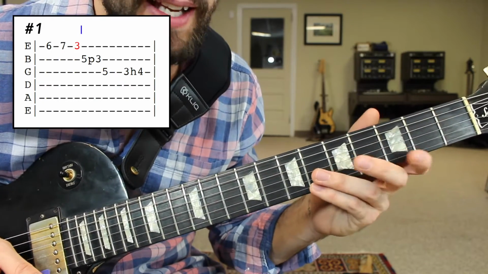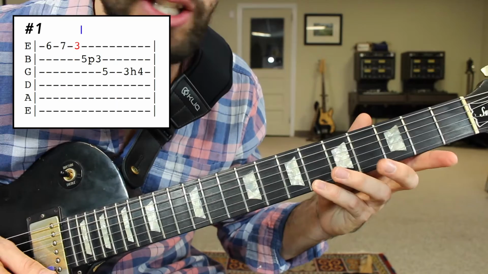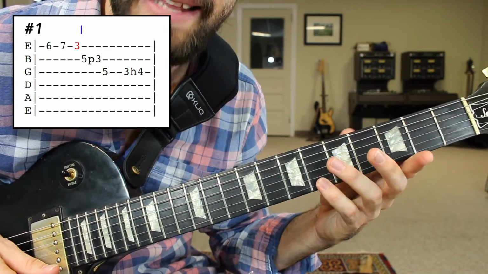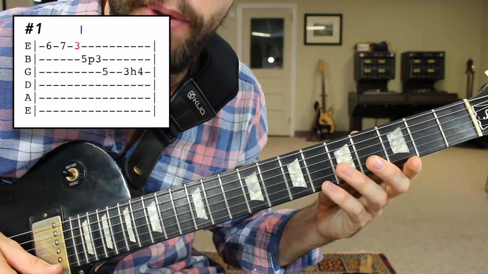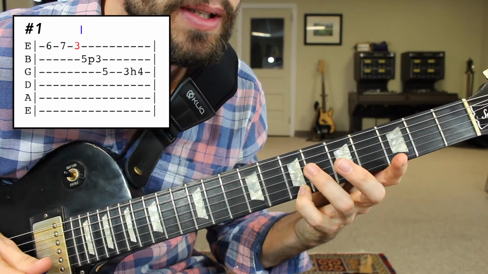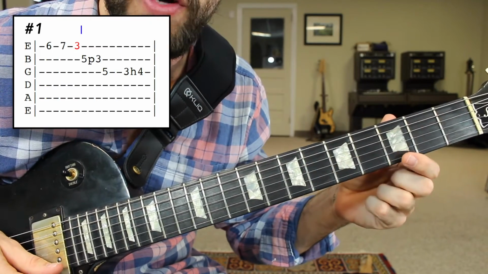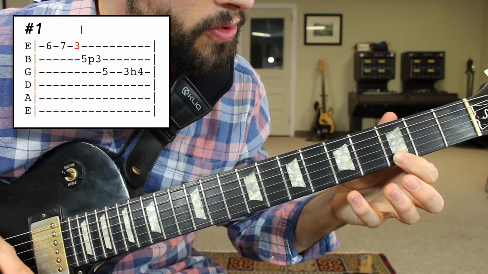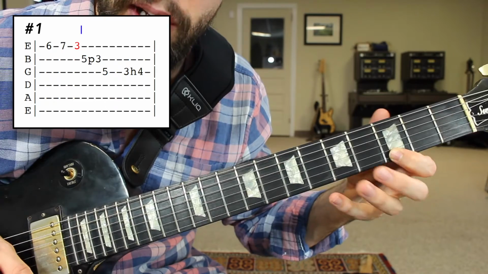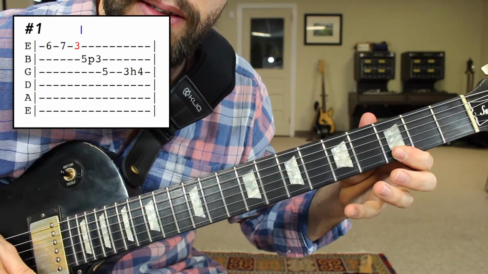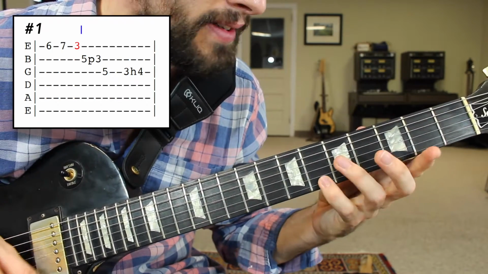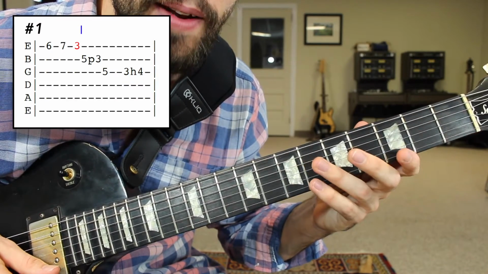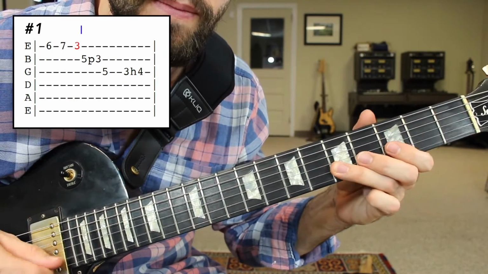Okay, so for this lick, I took my pinky on 6th fret high E string and went up to 7. Some people might slide that. I'm just picking both. Then I'm going to the 3rd fret root, high E string, 3rd fret, to achieve the first little portion that I'd like for you to get down. Get that little phrase down. Practice it over and over again, then move on to the next part.